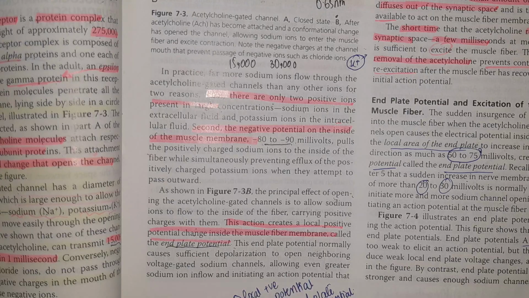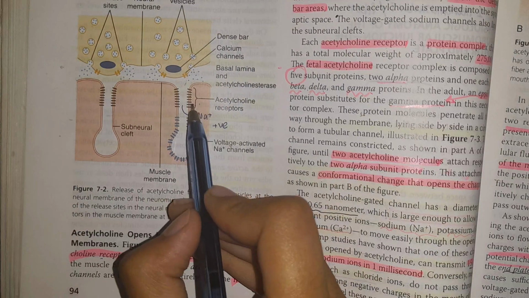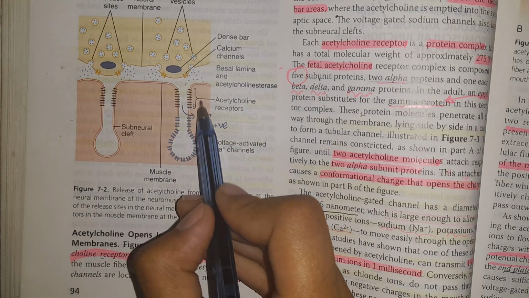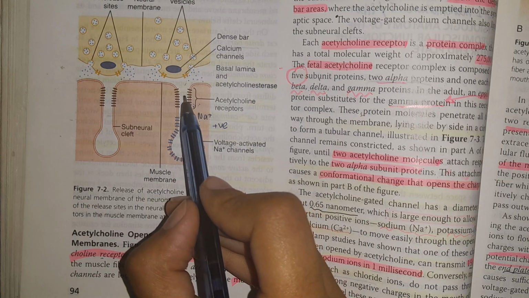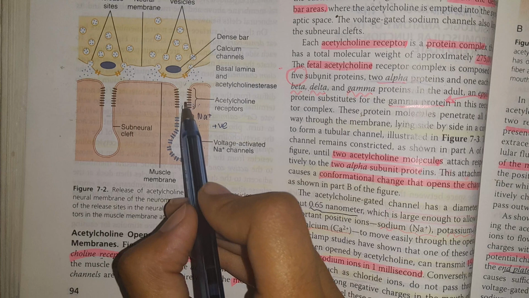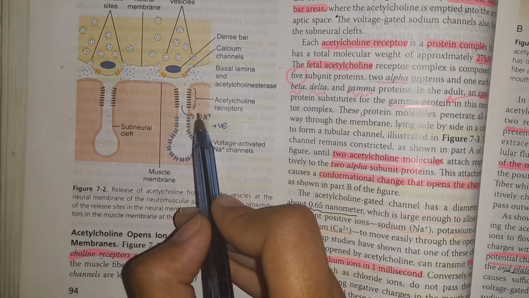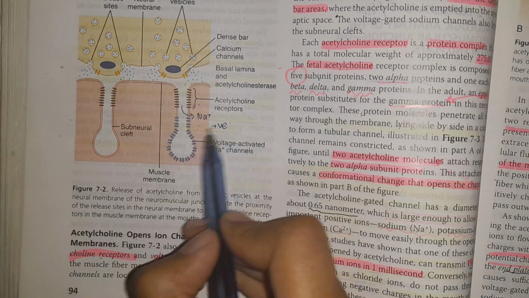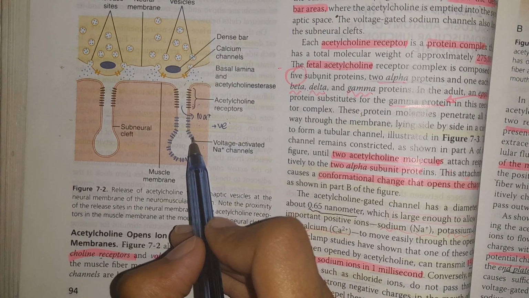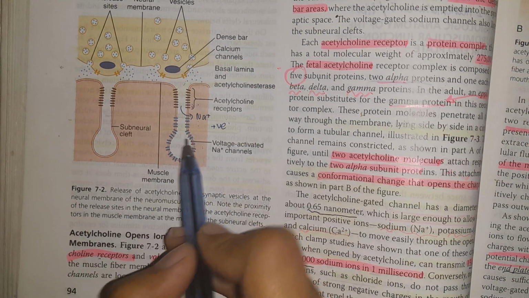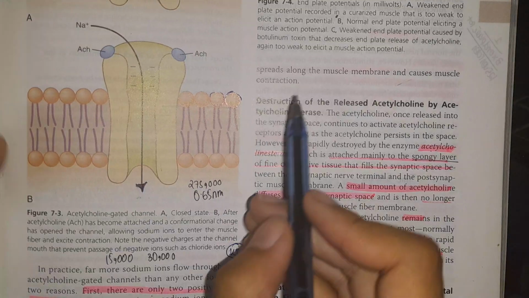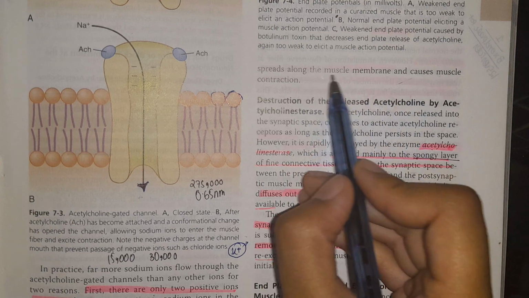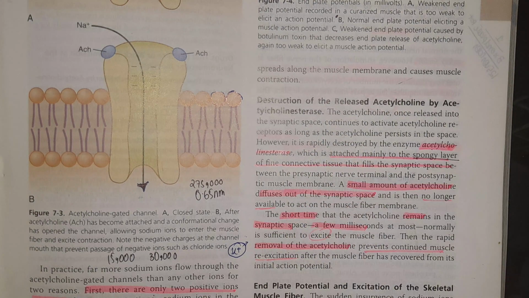This end plate potential causes sufficient depolarization. What now will happen? The acetylcholine receptors, which allowed the sodium ions to enter because of the negative charges inside the membrane and because of their concentration gradient, will now cause positivity, or end plate potential, and this end plate potential will now activate these voltage activated sodium channels. Now when these voltage activated sodium channels open, the muscle membrane will contract.